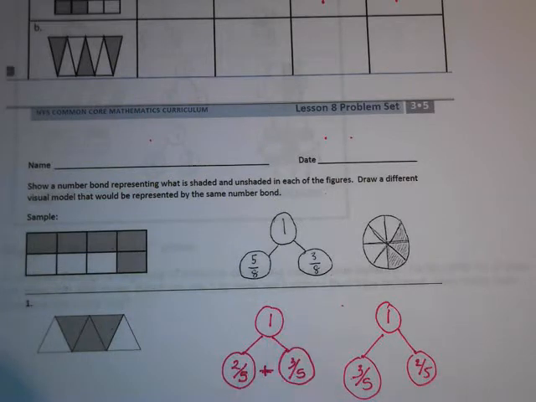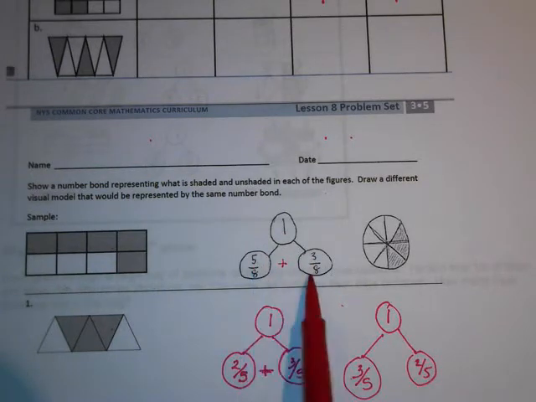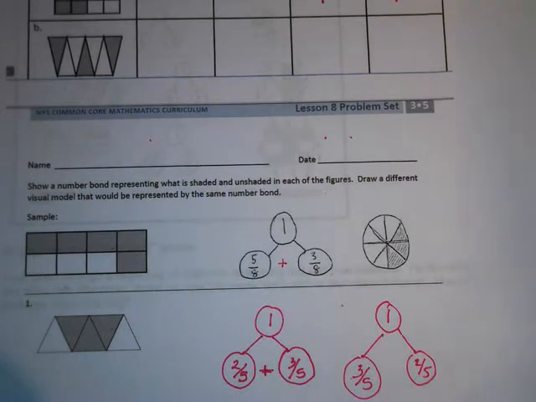And the reason why they number bond these is so that kids eventually can see that when you add to get 1, you would add the numerators, keep the denominator. I don't know, I just think this stuff is cool. And then they just had a whole worksheet on it.